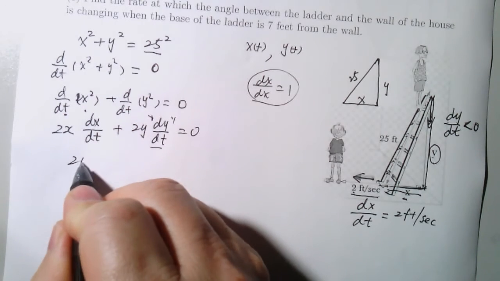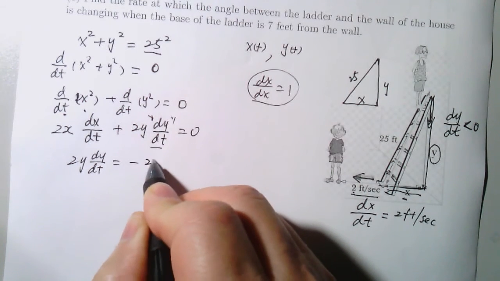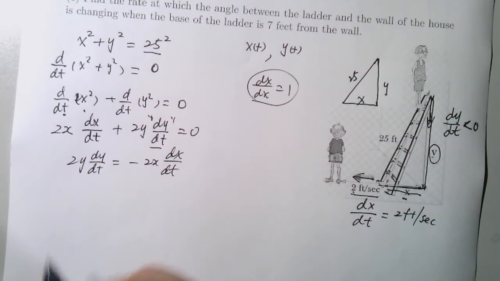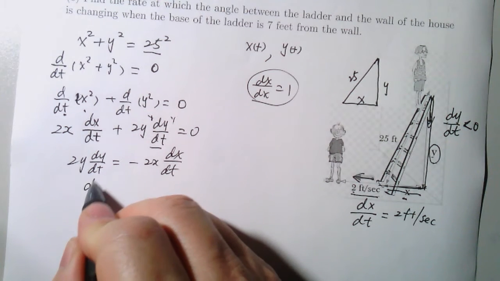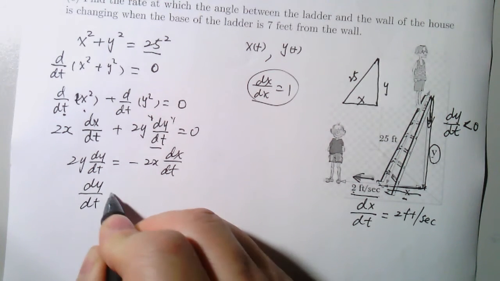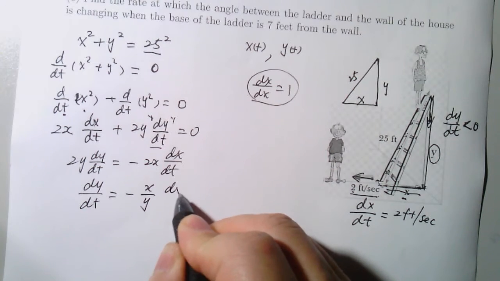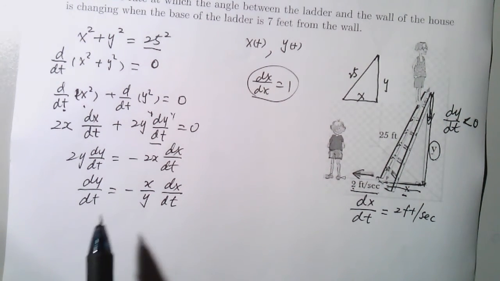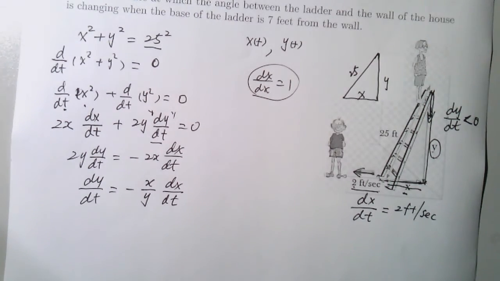I have 2y dy/dt equal to negative 2x dx/dt. I divide both sides by 2y. So dy/dt equals negative x divided by y times dx/dt, because the 2s reduce and we only have y left.